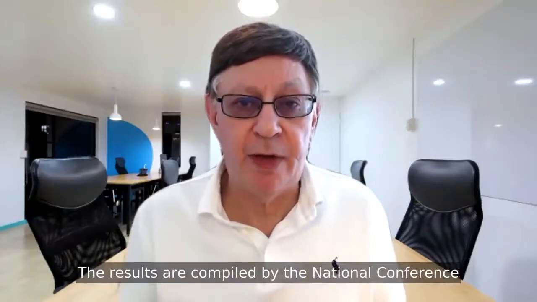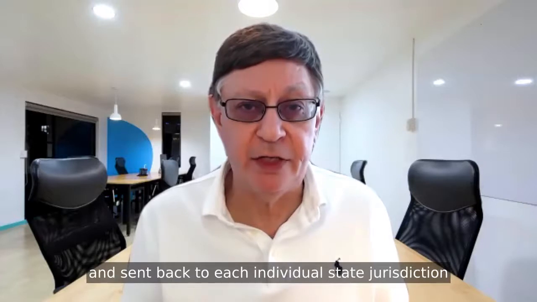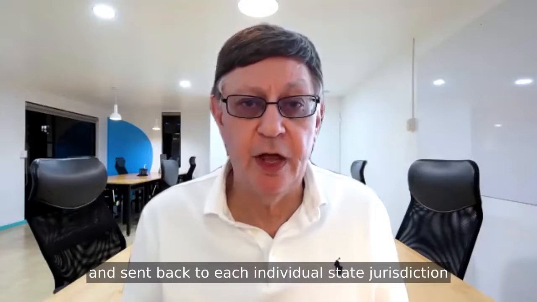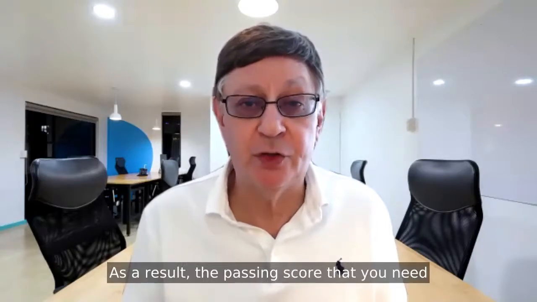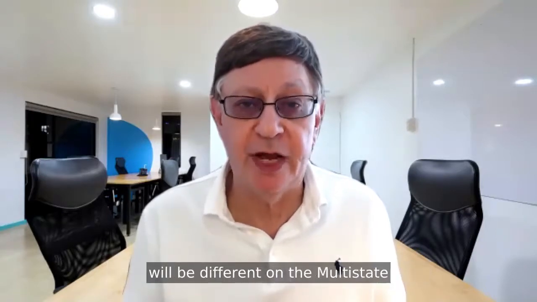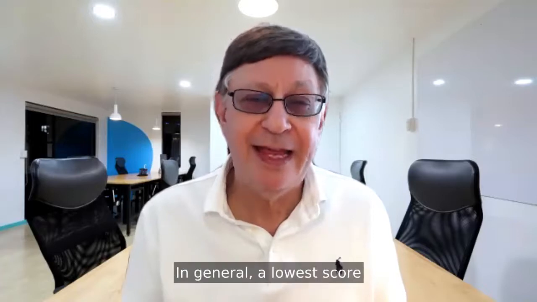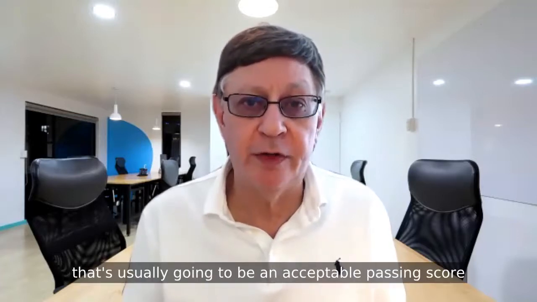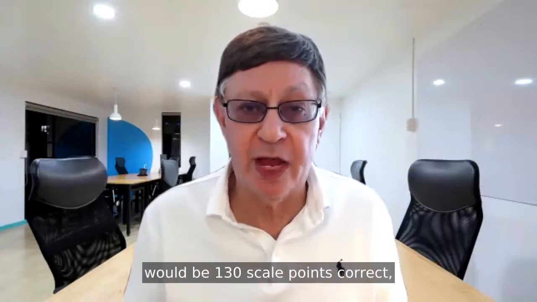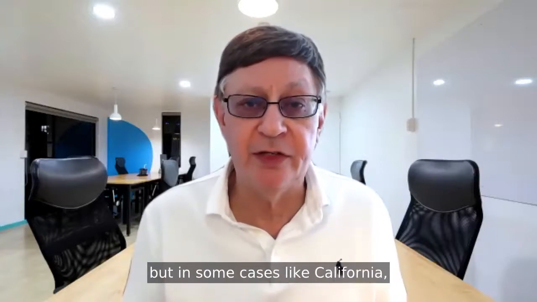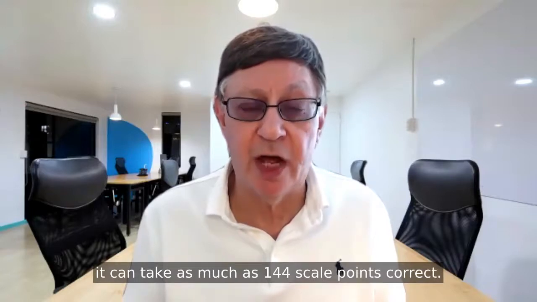The results are compiled by the National Conference and sent back to each individual state jurisdiction for scoring in their state exam. As a result, the passing score that you need will be different on the multi-state from one state to another. In general, a lowest score that's usually going to be an acceptable passing score would be 130 scale points correct, but in some cases, like California, it can take as much as 144 scale points correct.